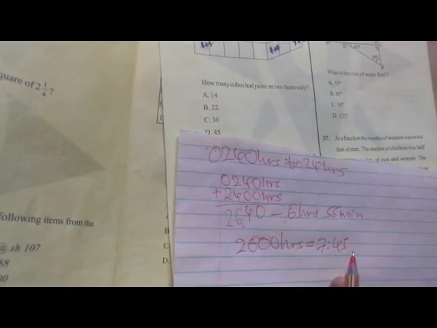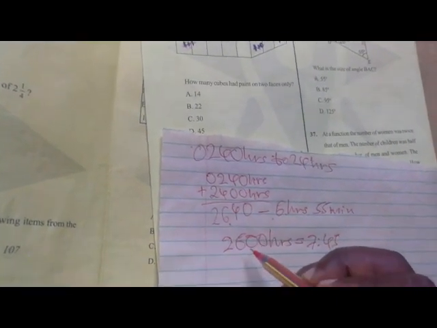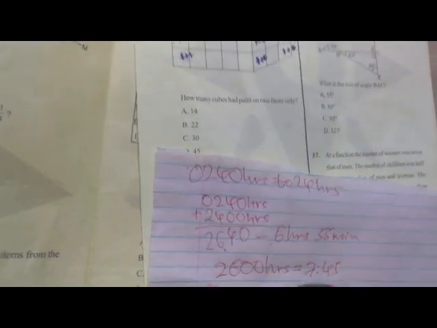Therefore we say 26 hours minus, let me start afresh.